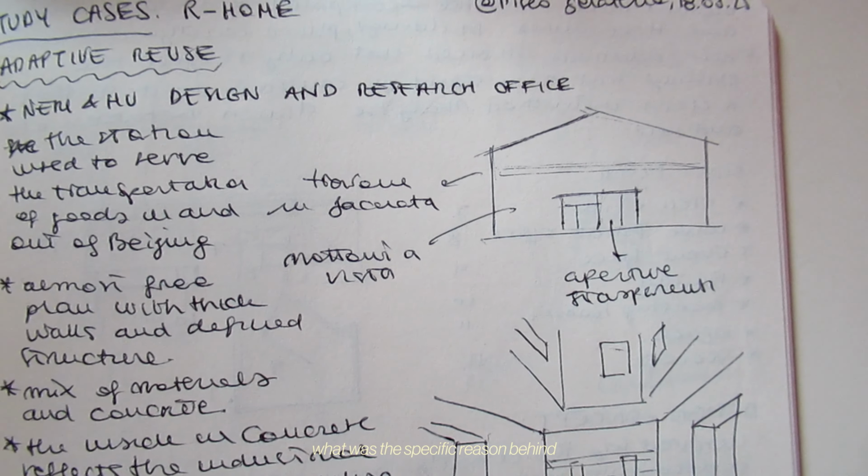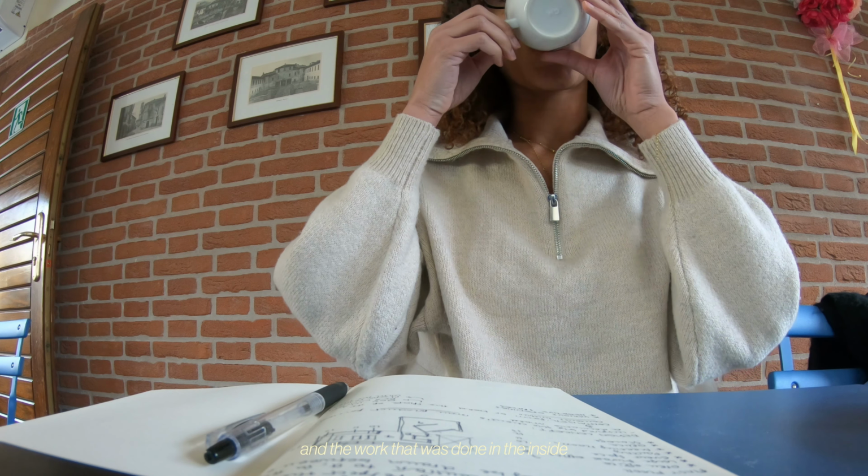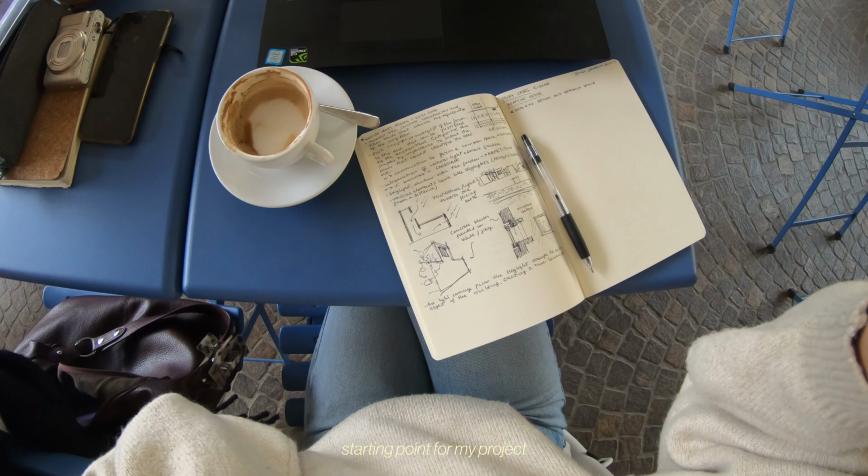So what I'm doing is, first of all, studying the history of the building. So what was the specific reason behind how and why they were built, and the work that was done on the inside to become the place that it is now. So I have some study cases that I'm looking for. ArchDaily is really a good starting point for my project.